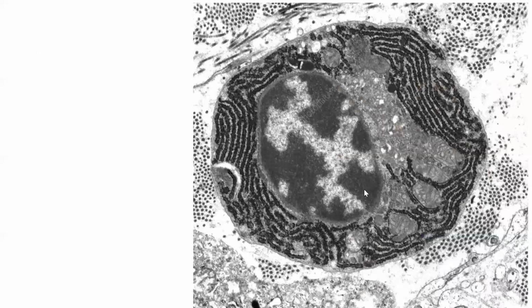Can you see the image on the screen? I don't know if it makes any sense to you. Do you know what you're looking at? What is this? Cell. What type of cell is this? Animal cell. Okay.